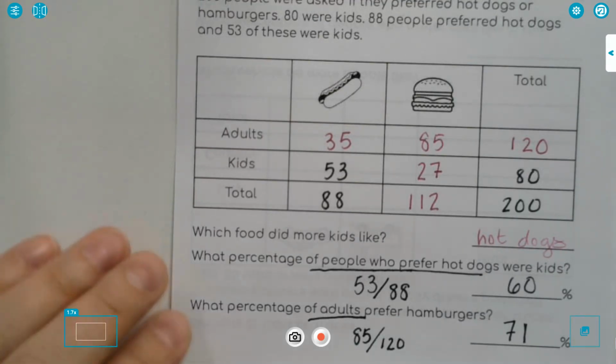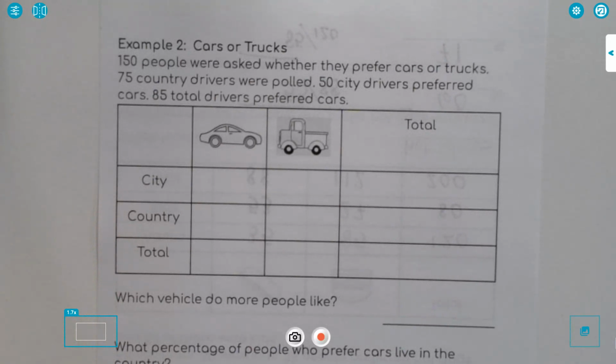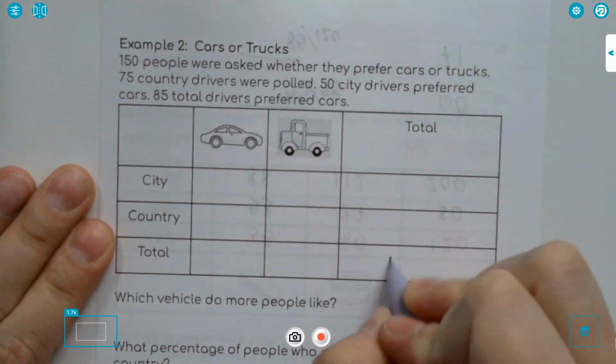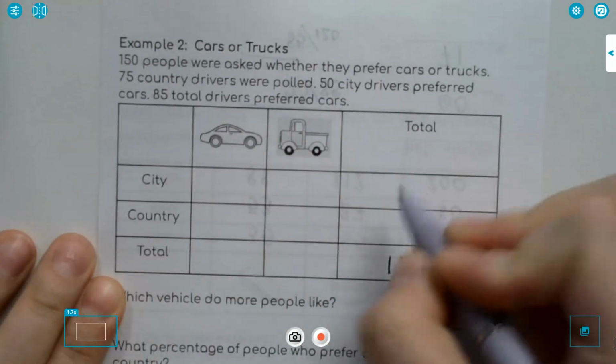Okay, flip this over then. We've got one more example on the back, and then we'll be done. Cars or trucks? 150 people were asked whether they prefer cars or trucks. So our total of everybody asked is 150. "75 country drivers," this is really weirdly worded, 75 drivers from the country, or who lived in the country, were polled. So total country is 75.